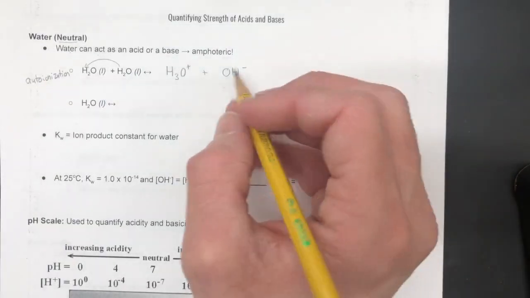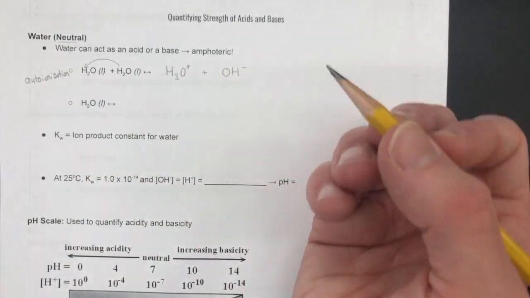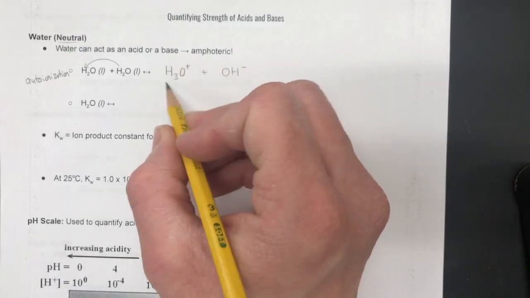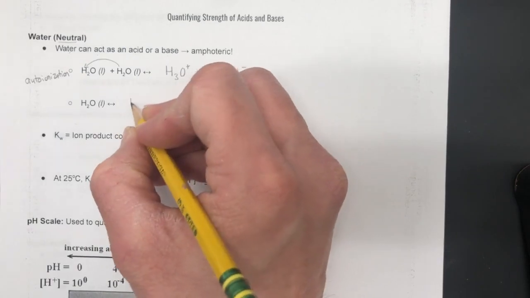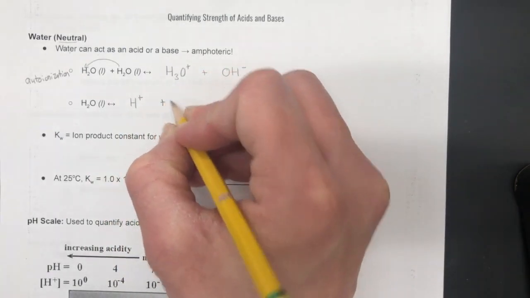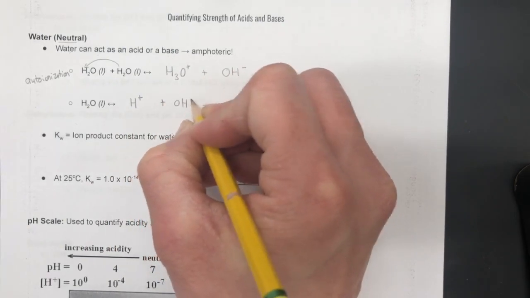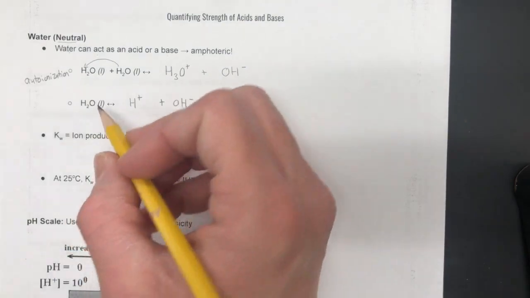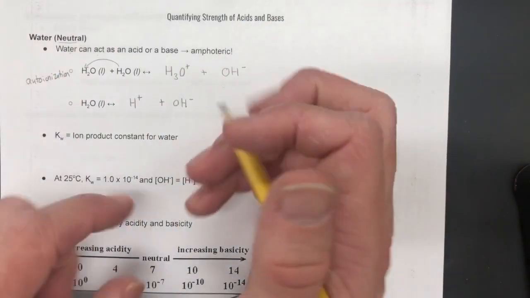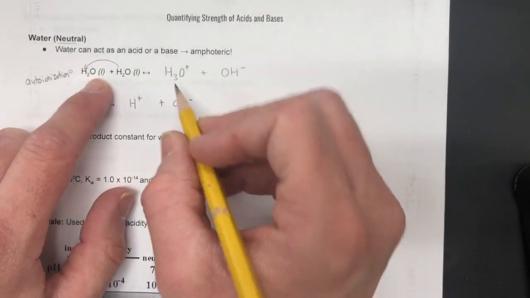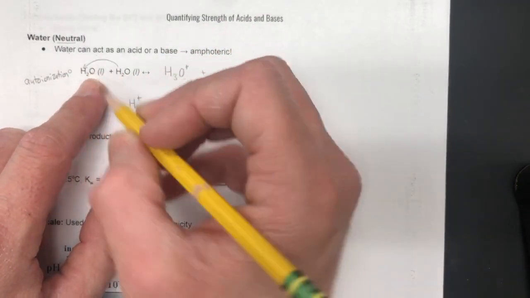We can also think of this equation to simplify it a little bit. Anytime you see hydronium, H3O+, you can think of that as a hydrogen ion. And of course, we've got hydroxide. Now, we know in reality that water doesn't just magically split apart like this, that really it's a collision between one water molecule and another that results in this transfer of hydrogen.